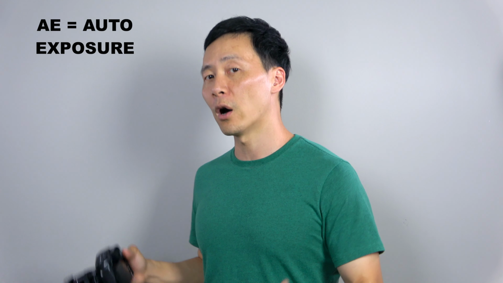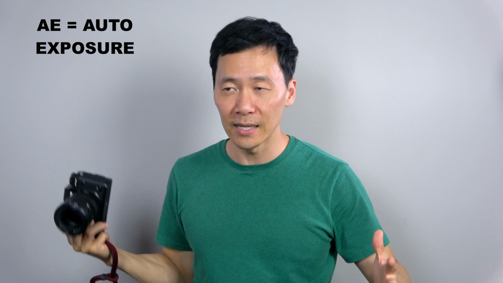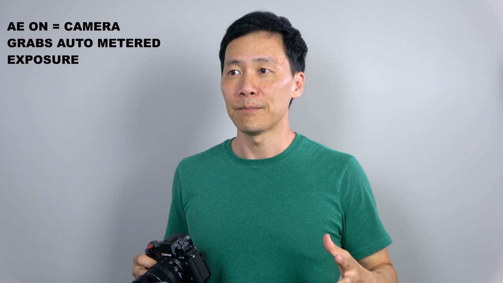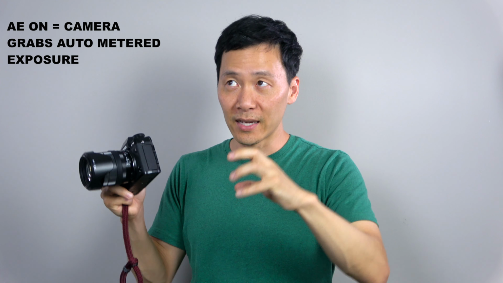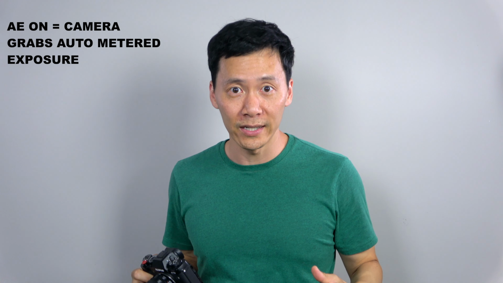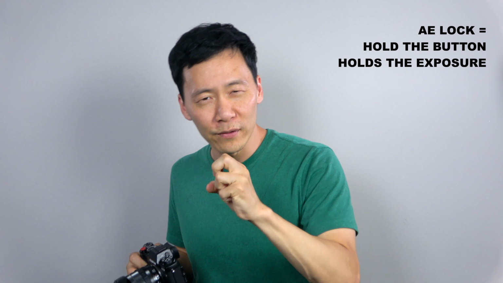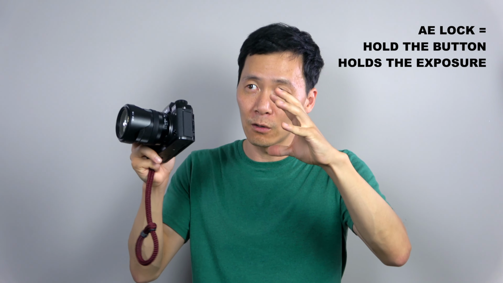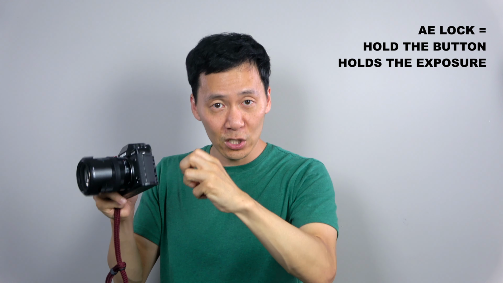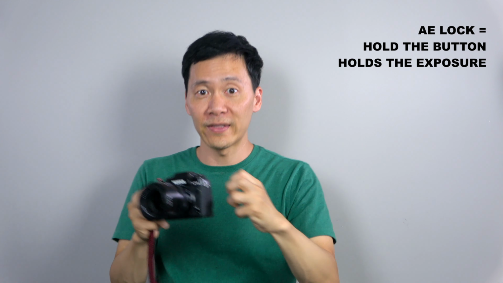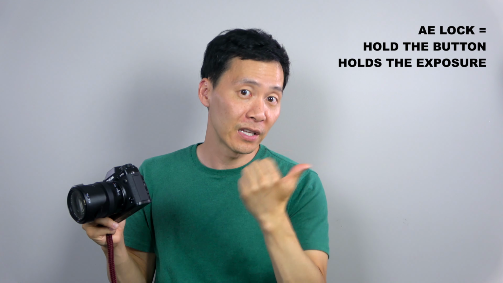I'm going to go over a few definitions. AE stands for auto exposure, how bright or how dark your scene is at this time. And auto exposure on means it's activated. Yes, okay, I see how dark or how bright it is. And auto exposure lock means for as long as you hold down this button, it will remember and hold on to that exposure. No matter where you point the camera after, it remembers the initial measurement of that exposure.